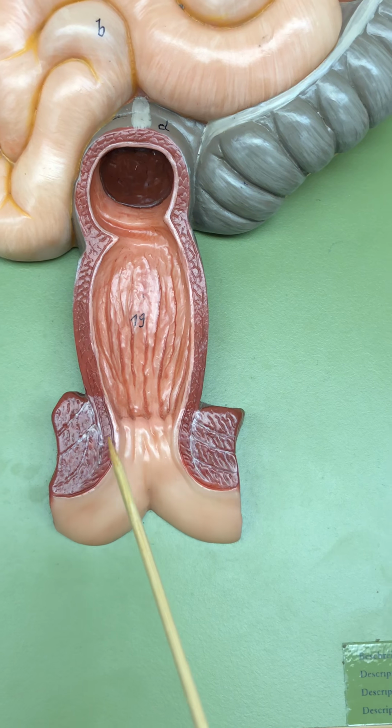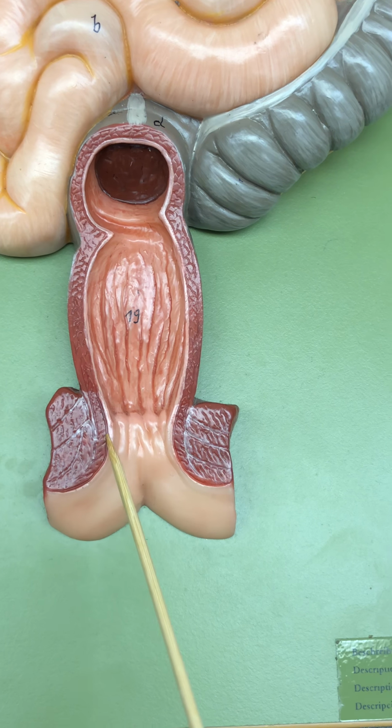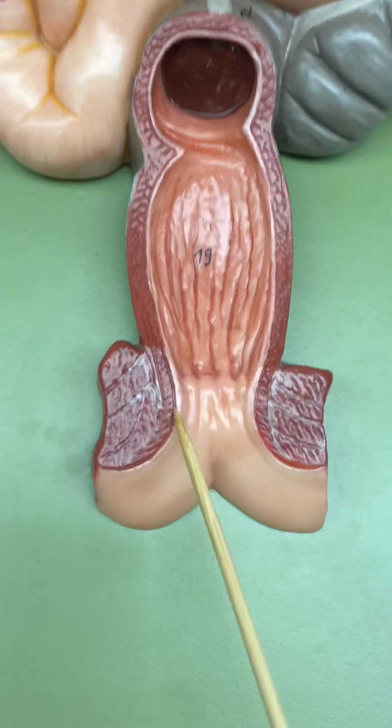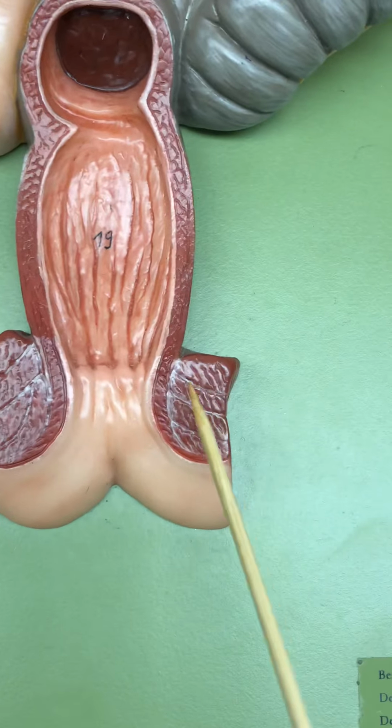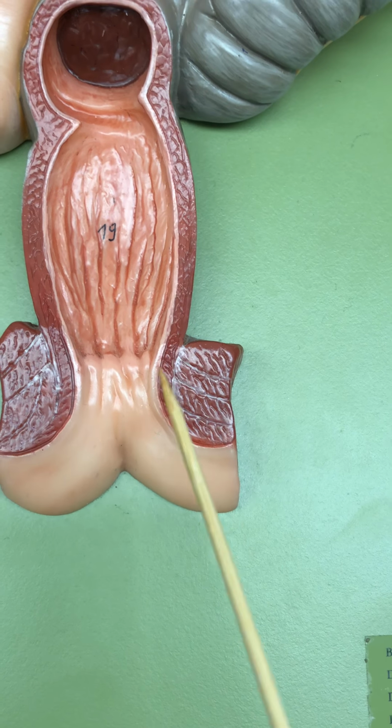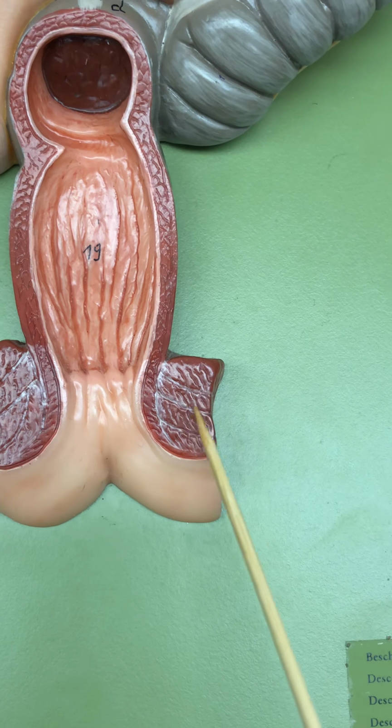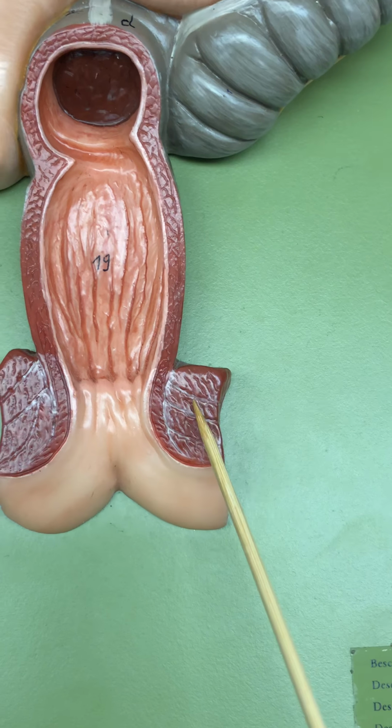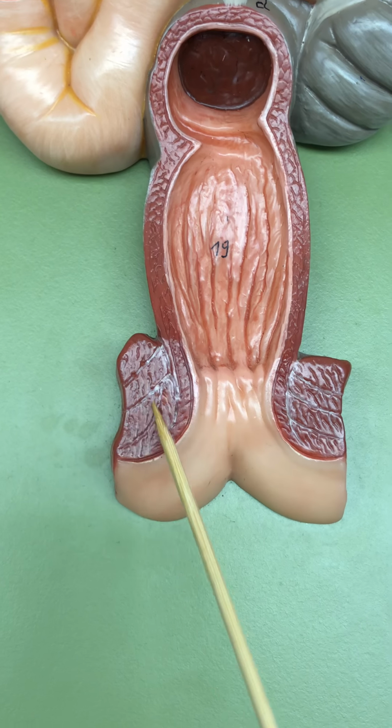Around the anus, you have the internal anal sphincter, which is here, that thin red line of muscle there, and also here. And then more laterally, you would have the external anal sphincter here and also here.